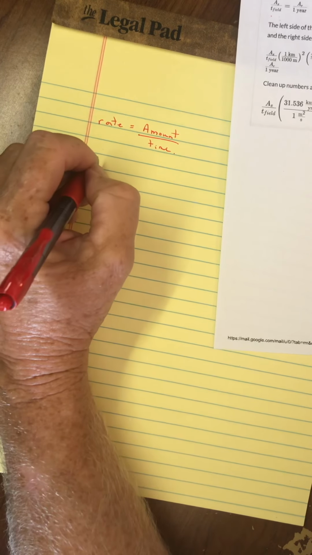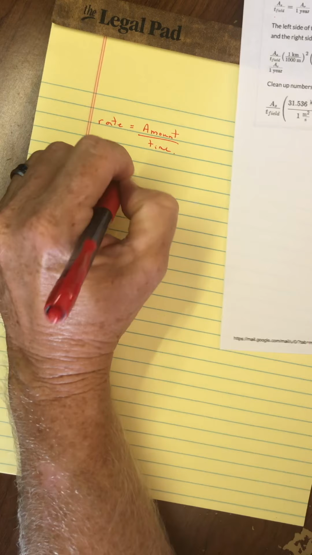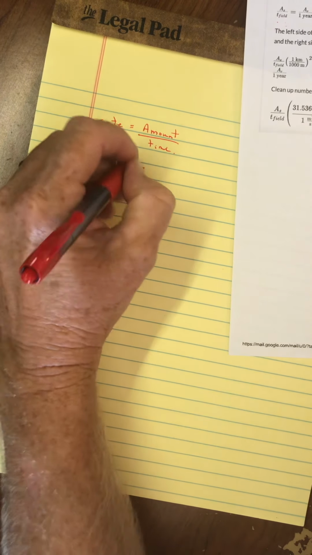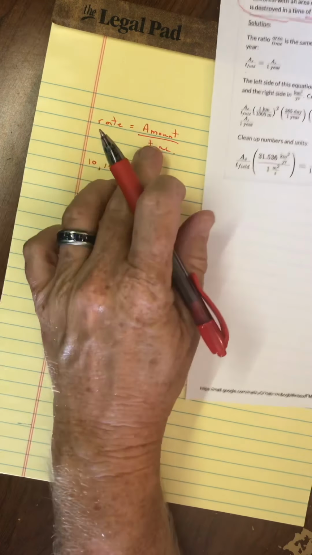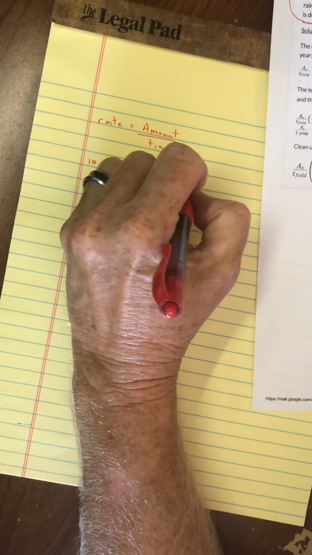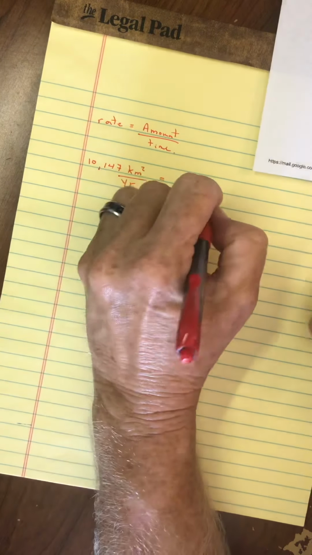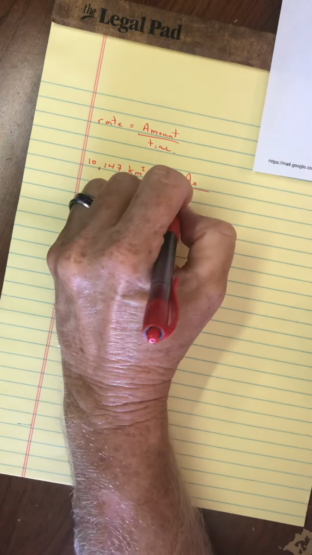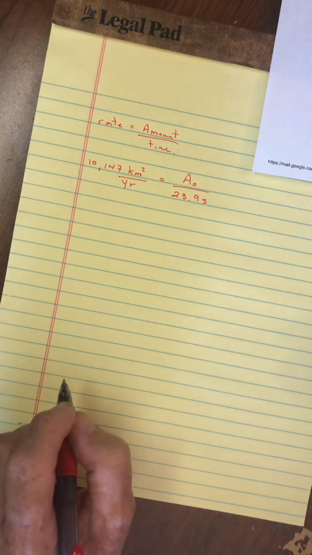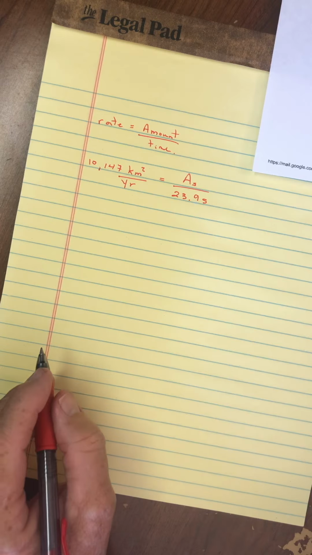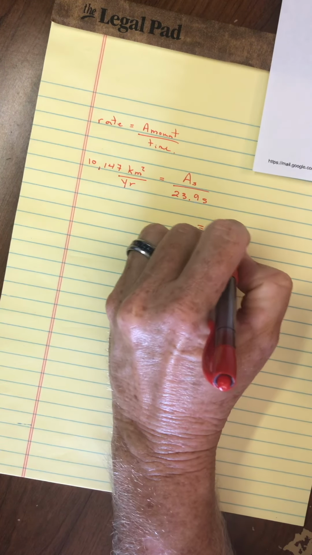Okay. So I'll put the rate as 10,147 kilometers squared per year. And the amount is what we're looking for. So there would be that number, the area of the soccer field. And the time is the 23.9 seconds. Okay. So, as I said, let's just follow the rules of algebra.